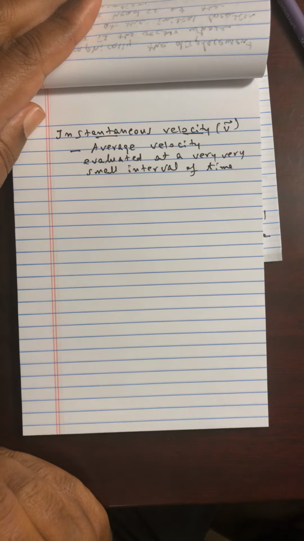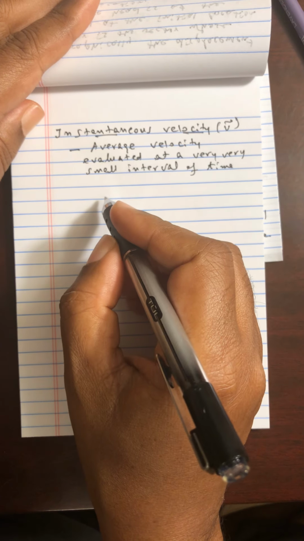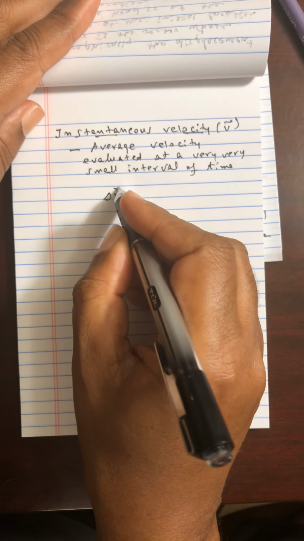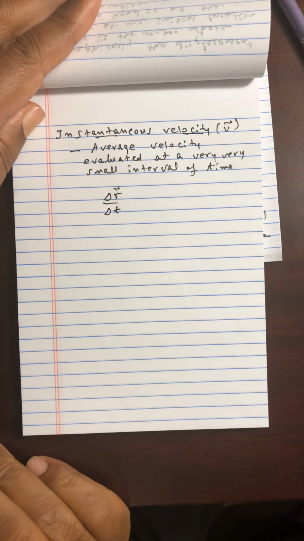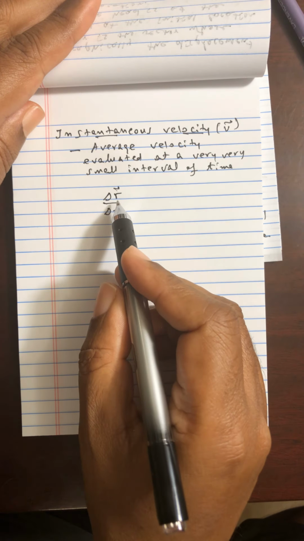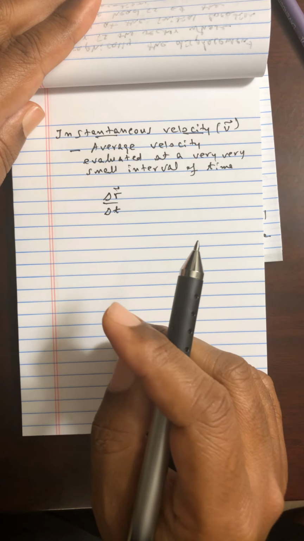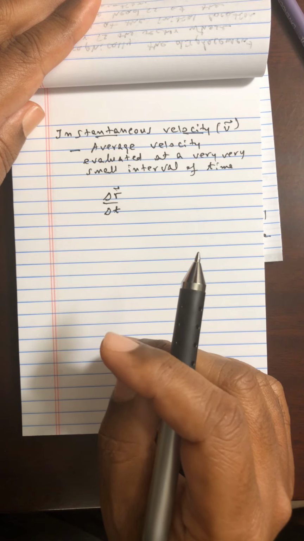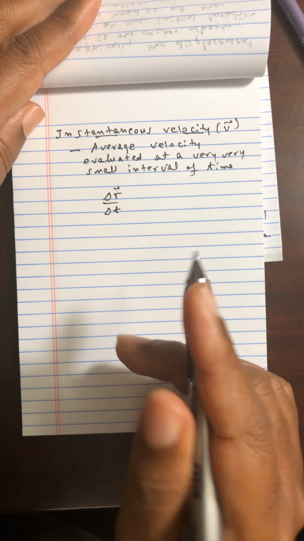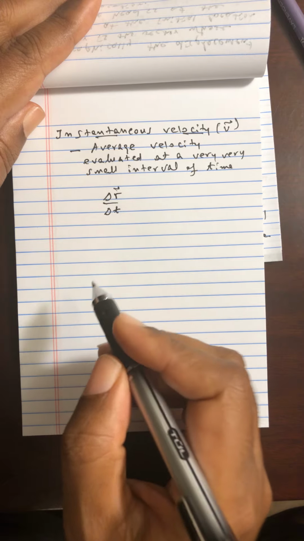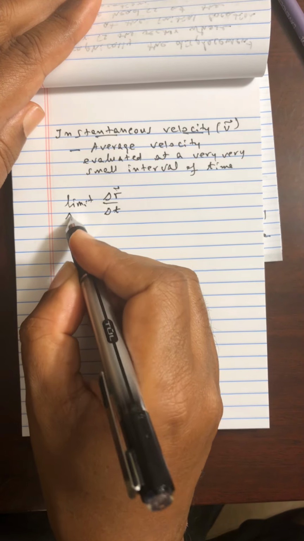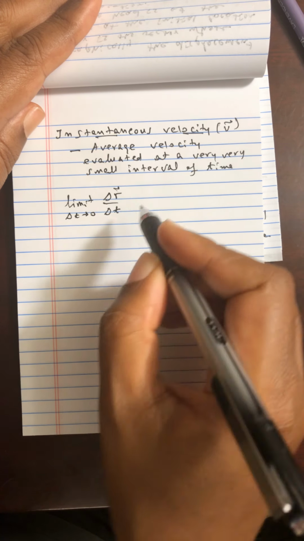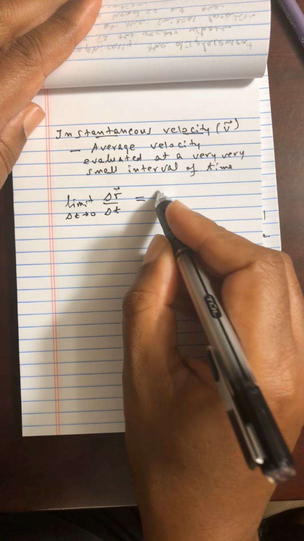Okay, so we start with the definition of the average velocity, which is delta r by delta t, and then if you push delta t to 0, that is, if you evaluate this at a very, very small interval of time, actually infinitesimally small, it becomes instantaneous velocity. And there's a way of writing that in calculus. We say the limit of this expression as delta t approaches 0 is what we call instantaneous velocity.